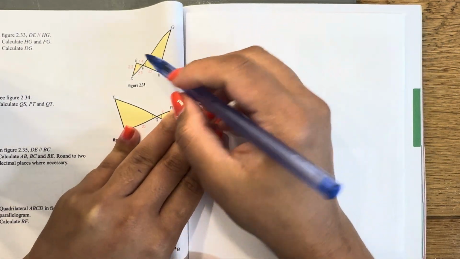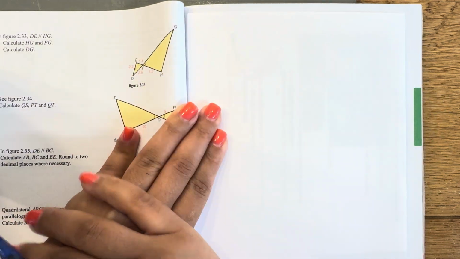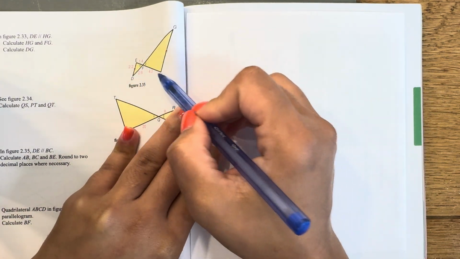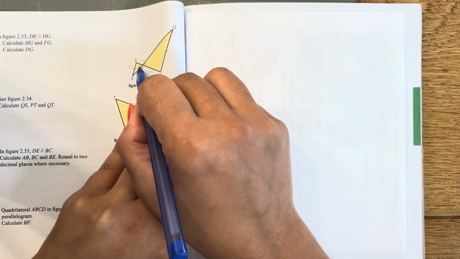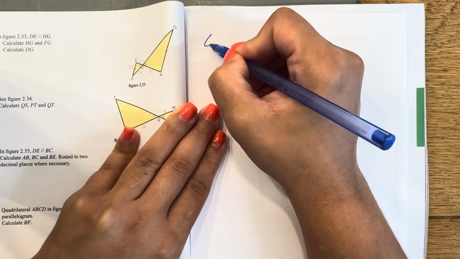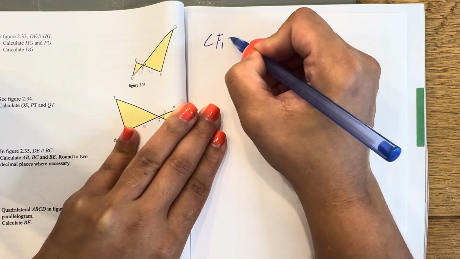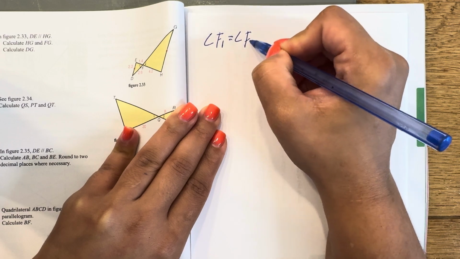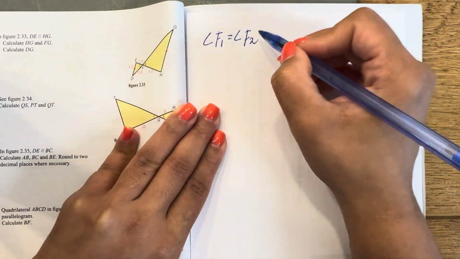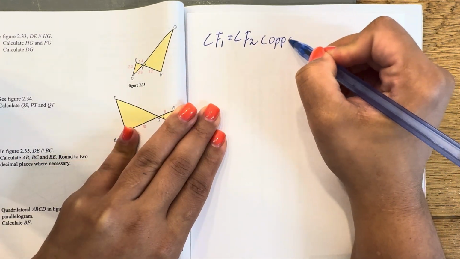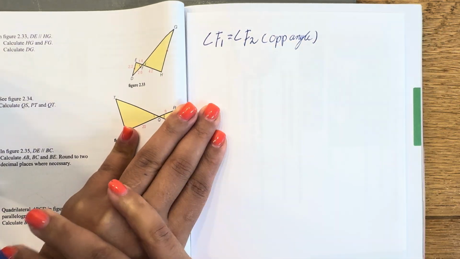So let's first start with the easiest part. I always like to work with opposite angles. We see two intersecting lines here. So we can say that angle F1 is the same as angle F2. Yeah, because of the opposite angle rule. We write it there. Opposite angle rule.